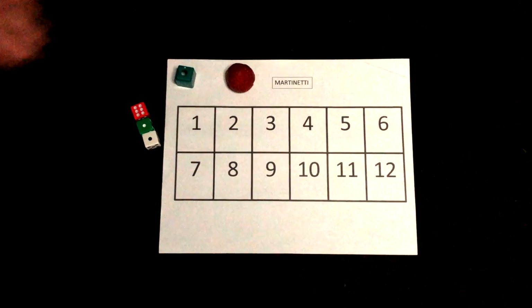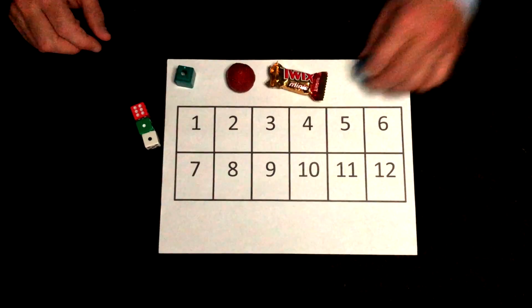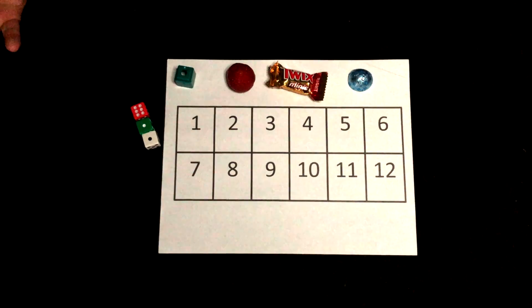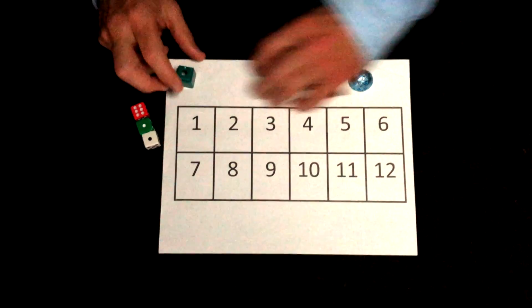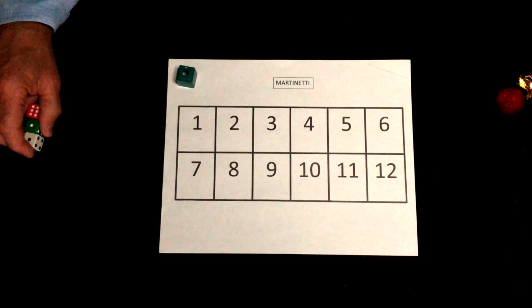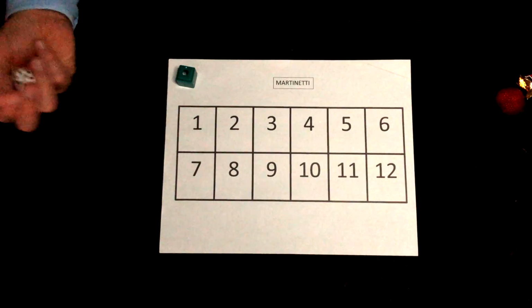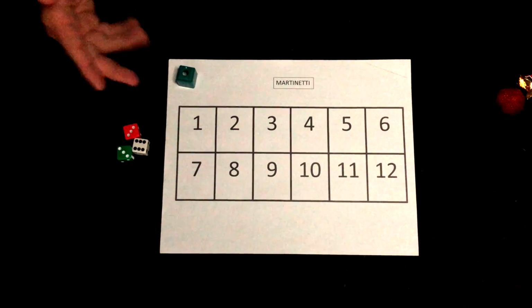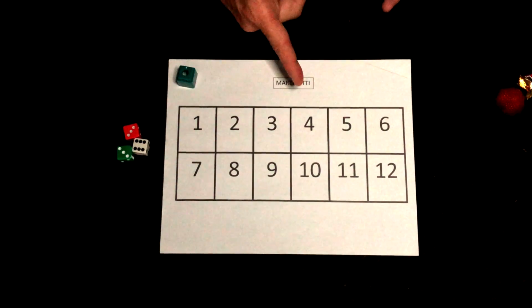Your tokens can be strawberries, they can be Twix bars, or little pieces of candy. When you get your token off the board, you get to eat it. Either way, you can decide. So, how do you play? Well, you roll the 3 dice and you see if you can make little equations to get on the board.